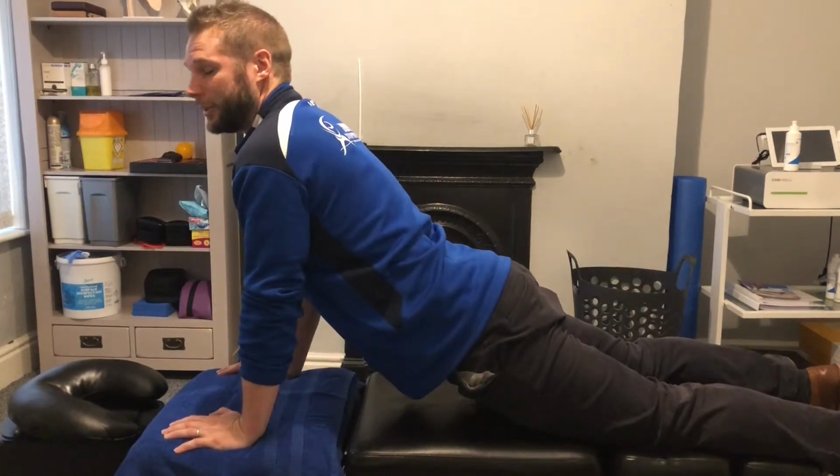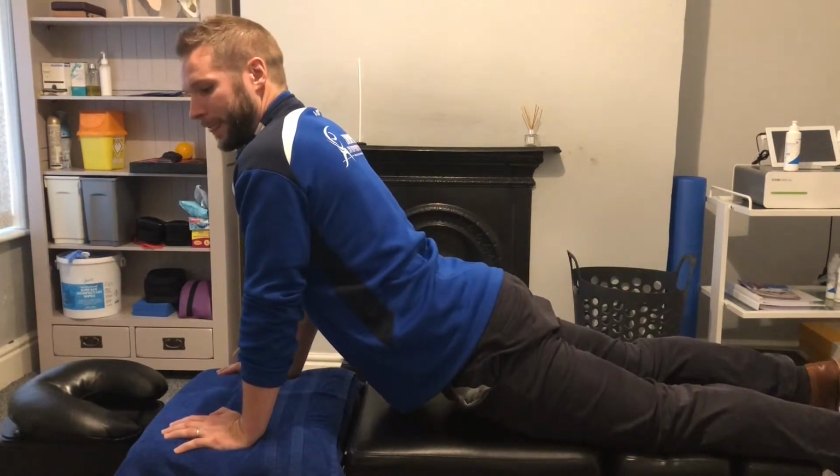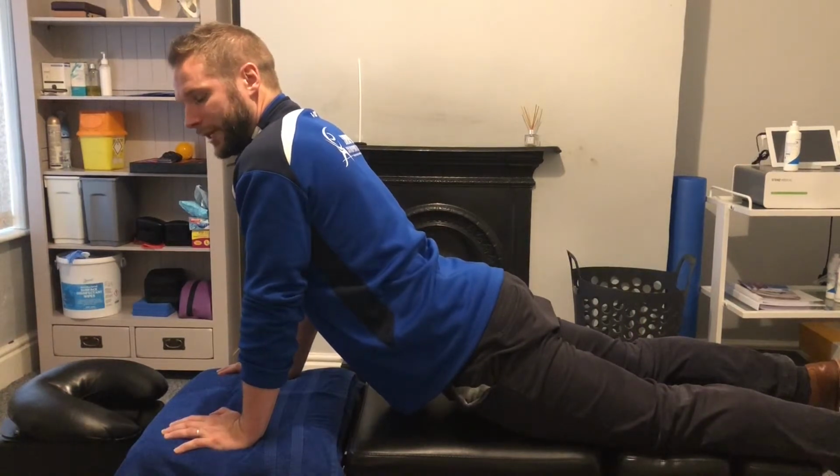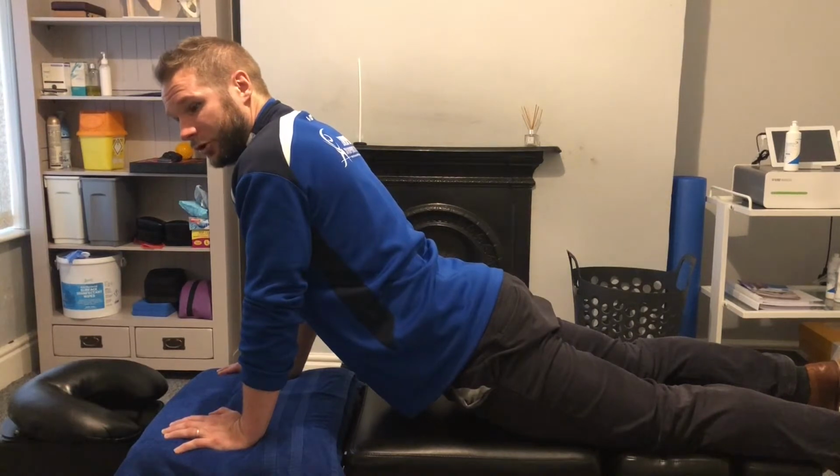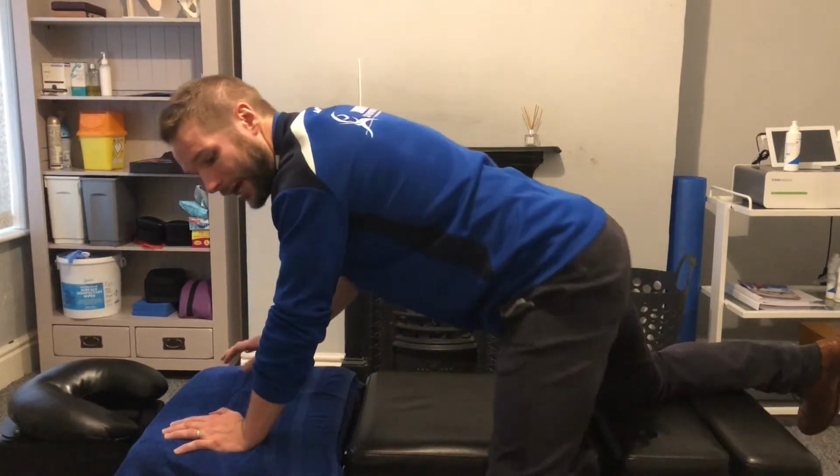And the ideal part, you're going to get to a full extension, and you're going to let your hips drop towards the bench. Now you're going to hold these positions for about 30 seconds. Okay, and you're going to do that once every hour.